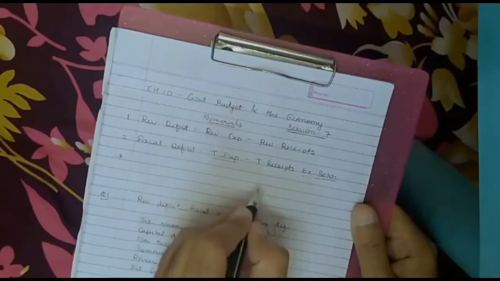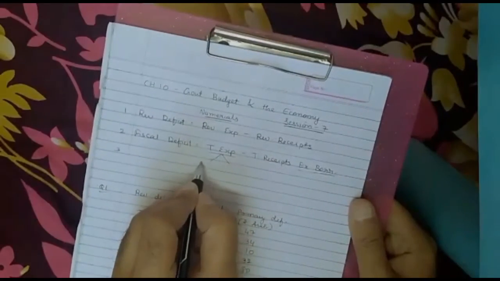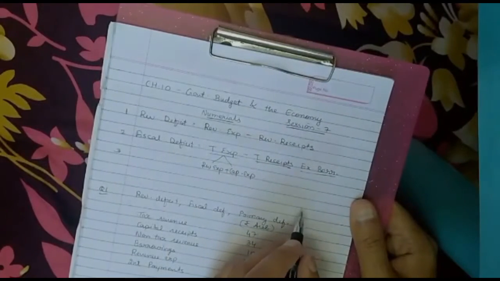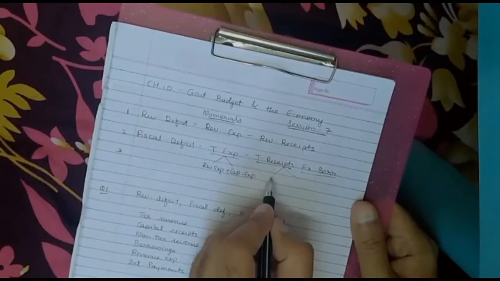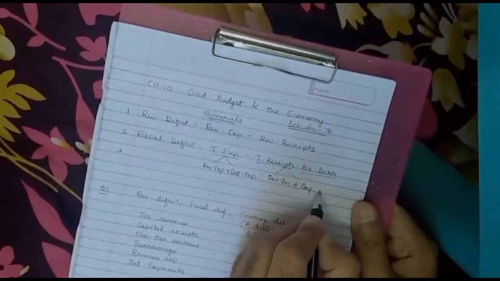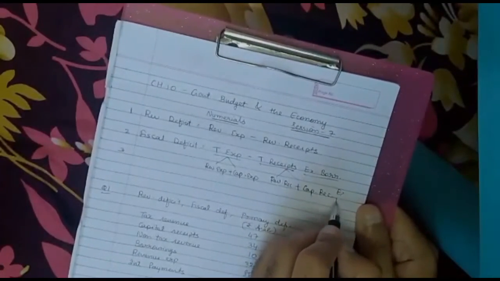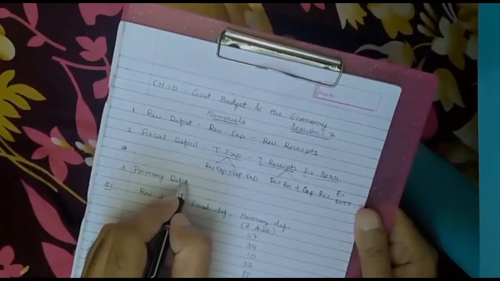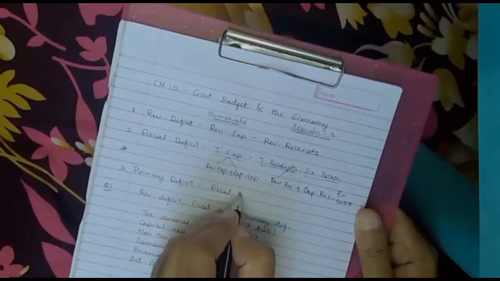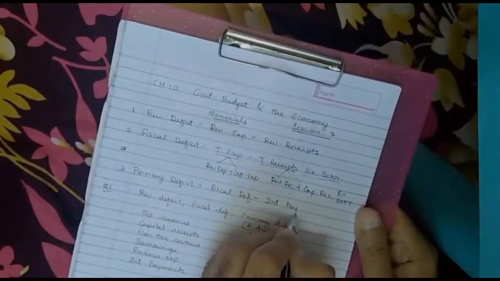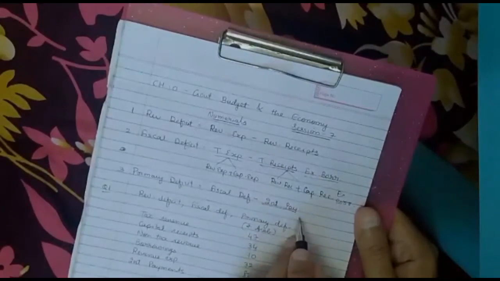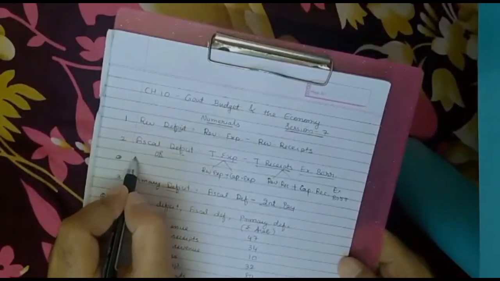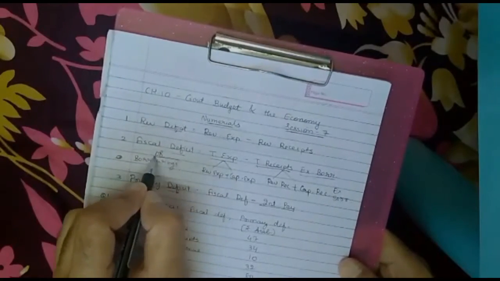If in the question total expenditure is not given directly, then you have to add revenue expenditure and capital expenditure. Similarly for total receipts, if not given, you have to add revenue receipts plus capital receipts, capital receipts excluding borrowings. Now the third formula is about primary deficit. Primary deficit is equal to fiscal deficit minus interest payment, interest payment on the previous year's borrowing. So these are the three formulas: revenue deficit, fiscal deficit and primary deficit. Fiscal deficit is also known as borrowings of the government, net borrowings of the government.